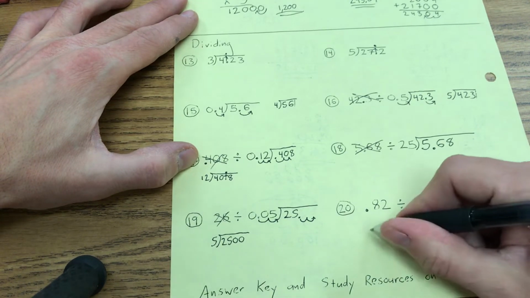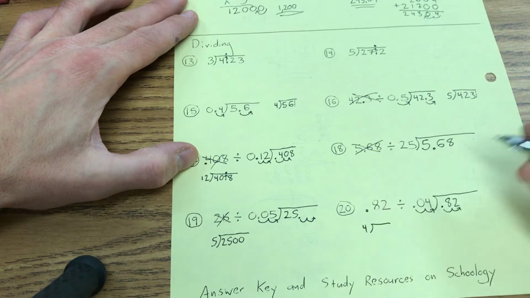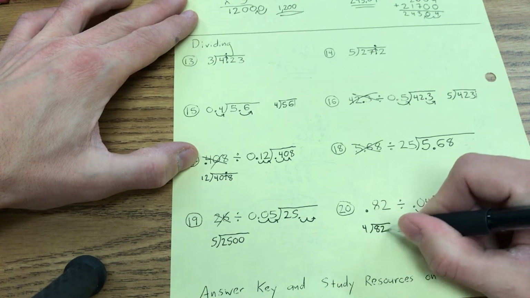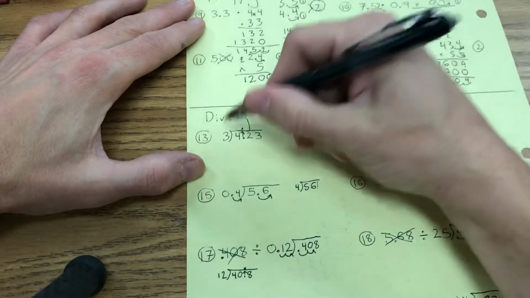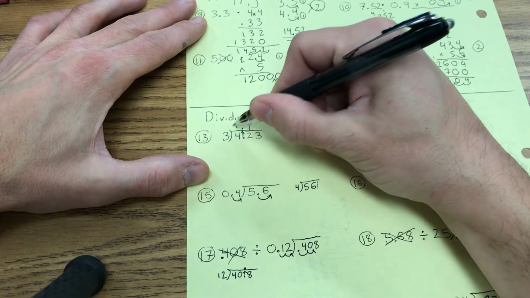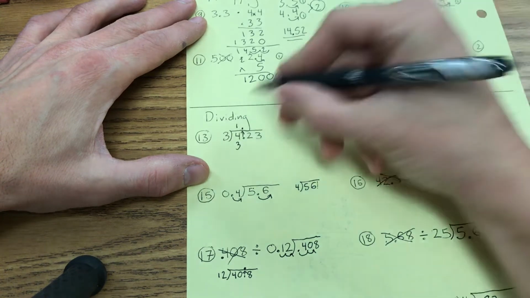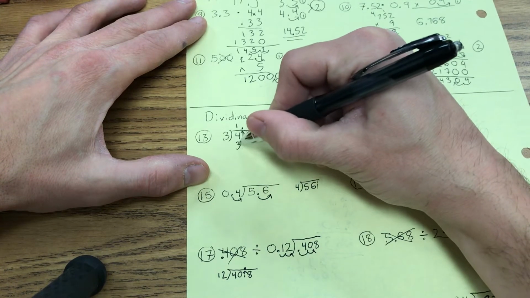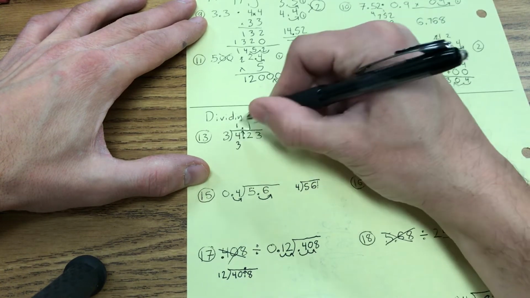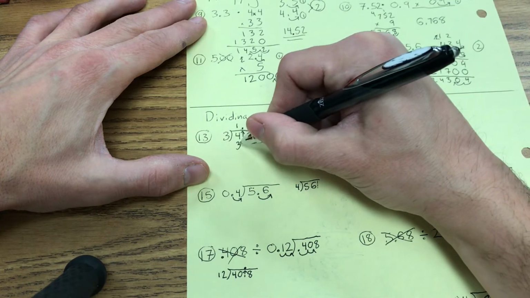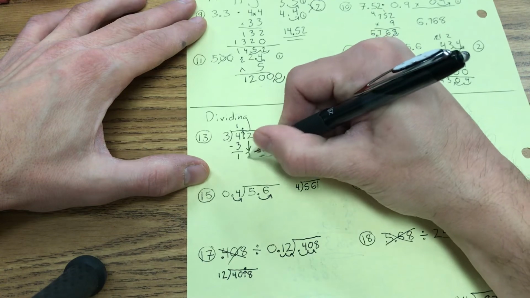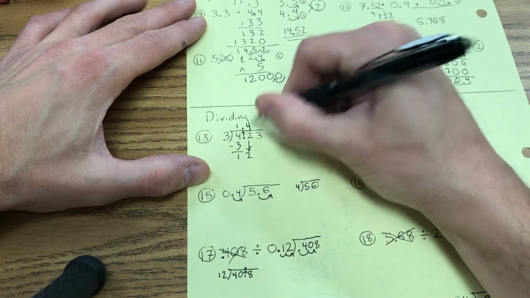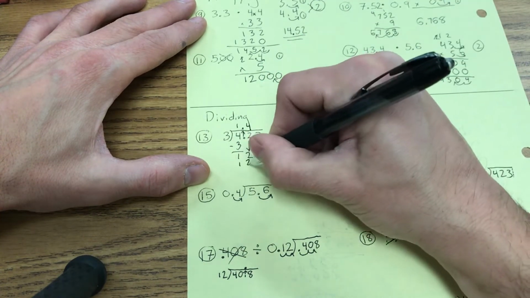I am getting to 4 on the outside, and 82 on the inside. All right, back through these so we can go kind of quick. 3 goes into 4 one time because 3 times 1 is 3. Notice I don't write this number, I just rewrite the number that I have above, otherwise I'll have tons of mistakes. This has to be a multiple of 3. Minus that I have 1. I bring down a 12, 3 into 12 4 times because 3 times 4 is 12 on the nose.